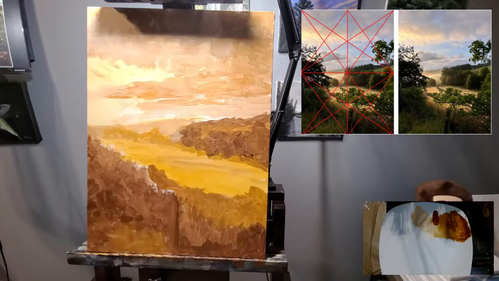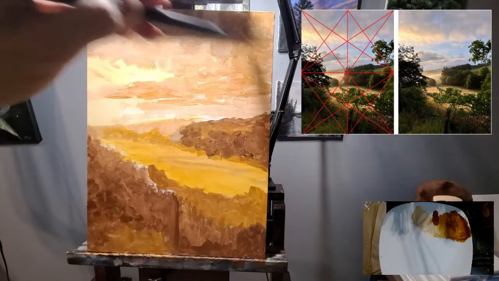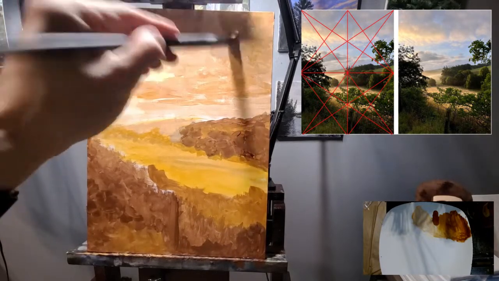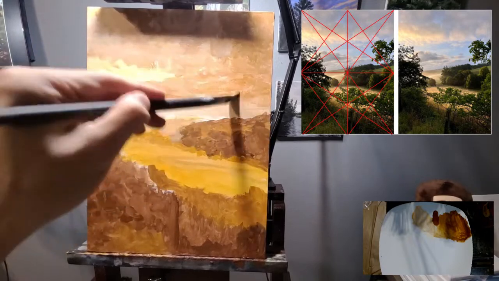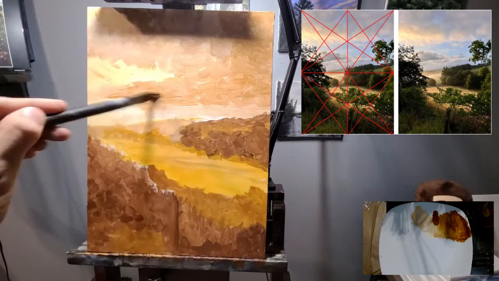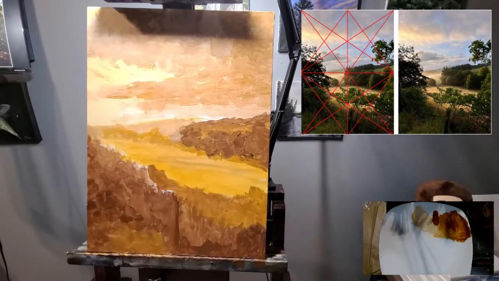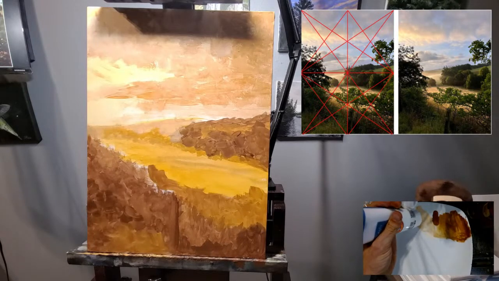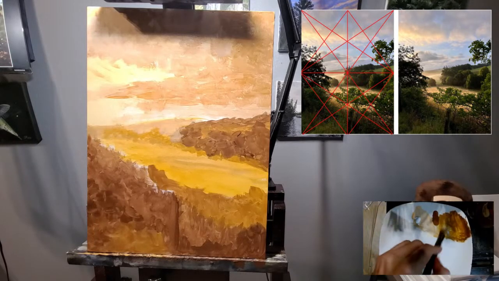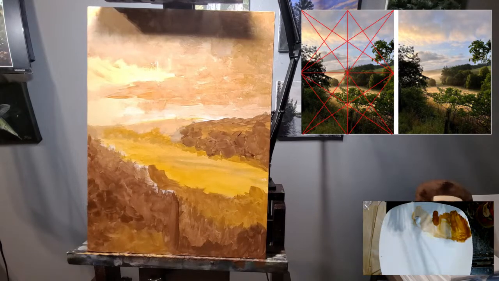I said I wanted to emphasize the contrast in this sky, so I'm going to emphasize this. Notice how just with the values, it's a much more dramatic sky, a much more dramatic sunset than the reference photo. So that shows you how powerful getting your values correct is.